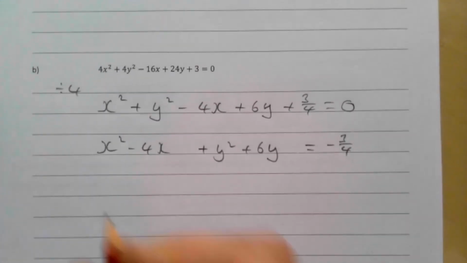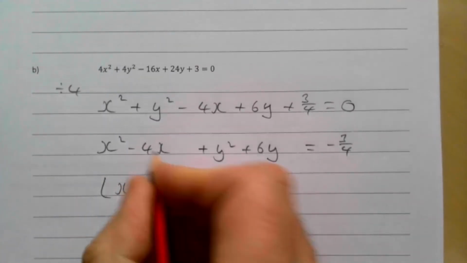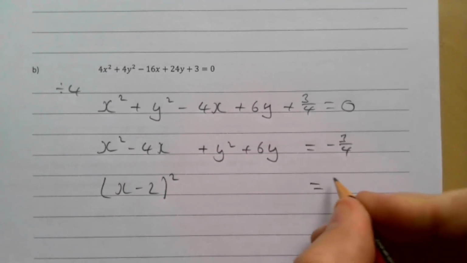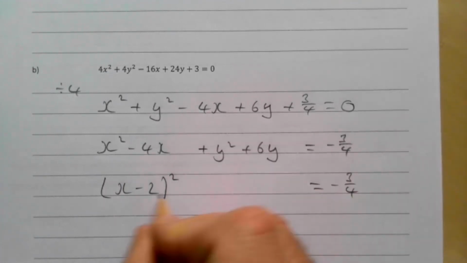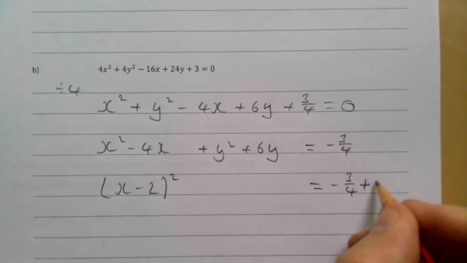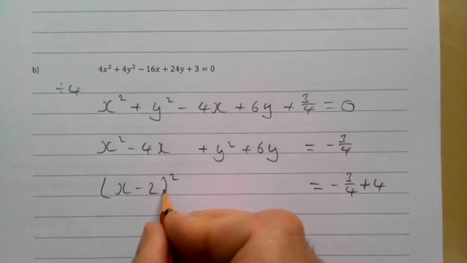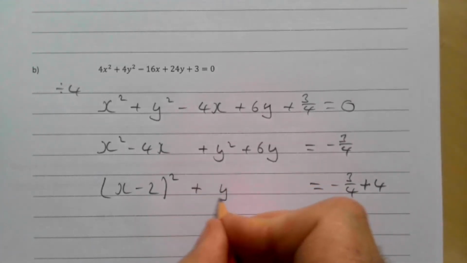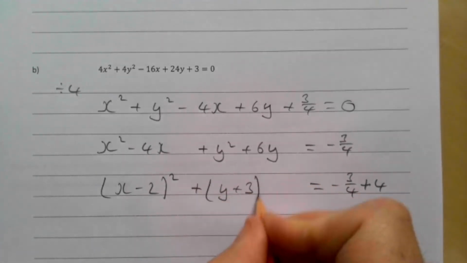Completing the square, we're going to have x minus 2 all squared. My equals over here is minus 3/4. That generates an extra 4 on this side, so I need an extra 4 on the other side. Then y plus 3 all squared.